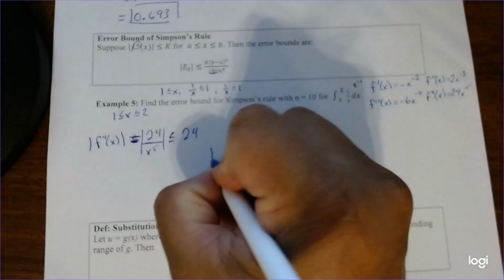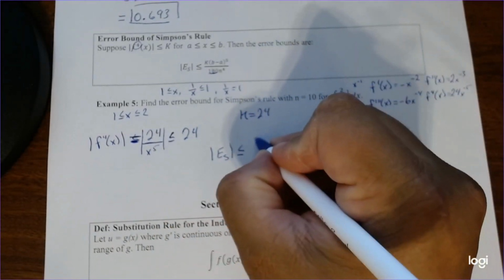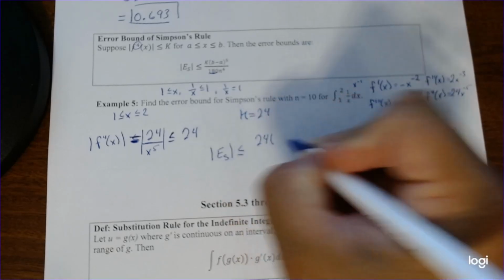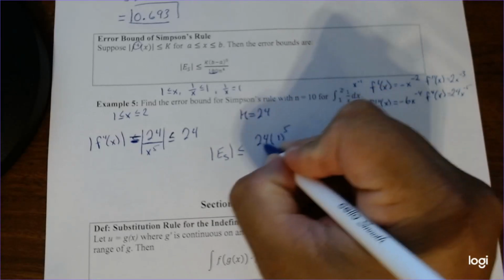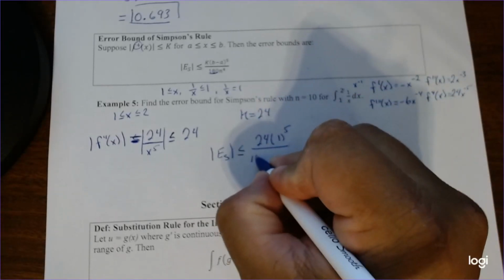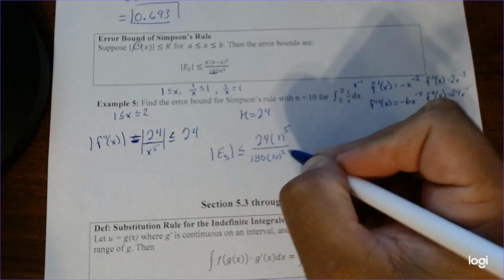So therefore, the error bound is going to be less than or equal to 24 times 2 minus 1, which is again just 1 to the 5th power, over 180 times 10 squared.